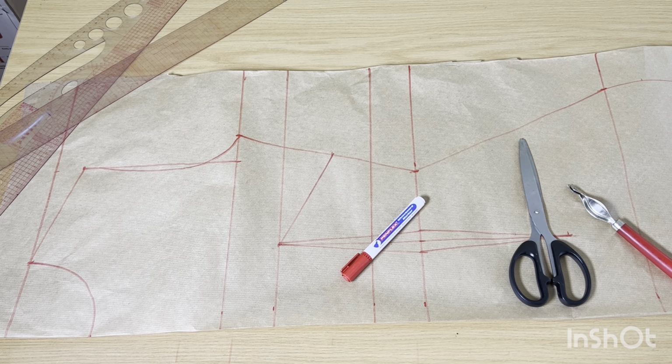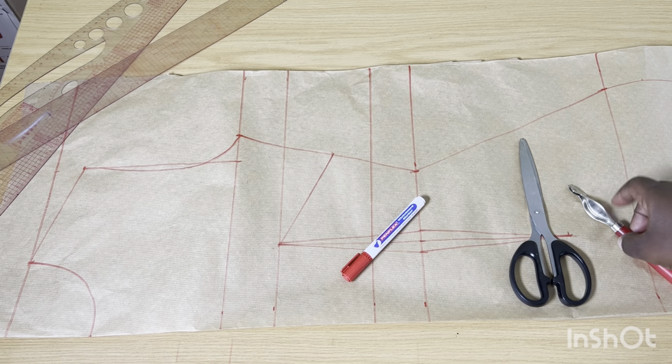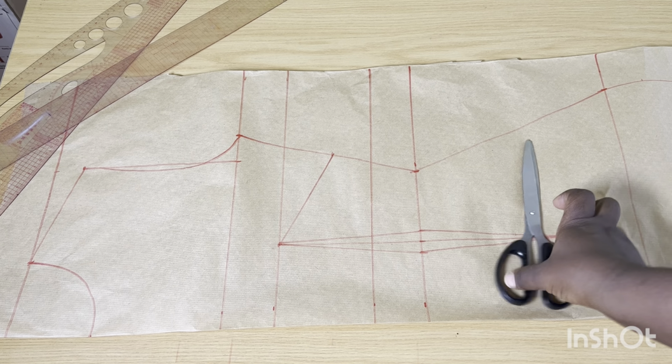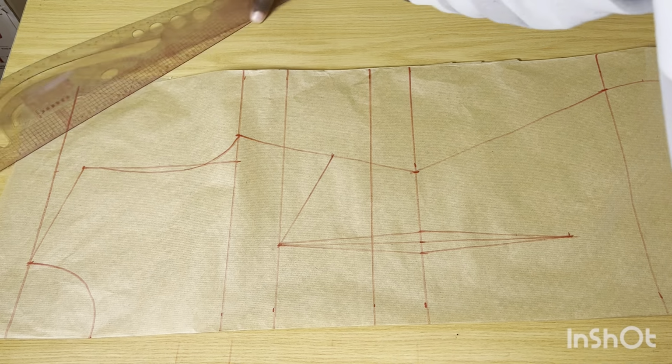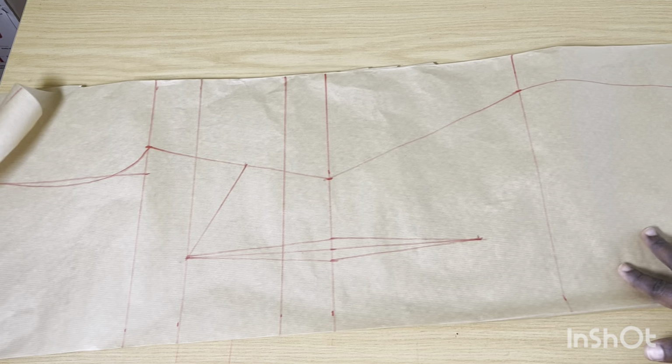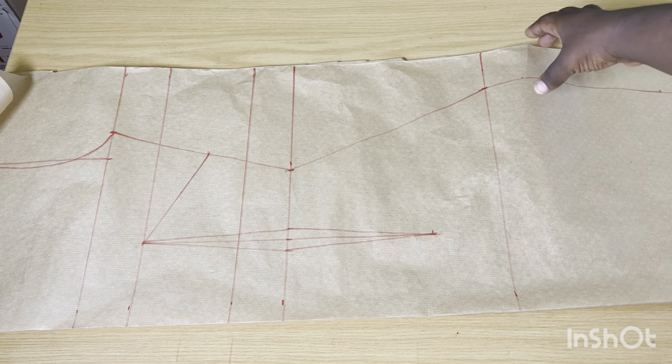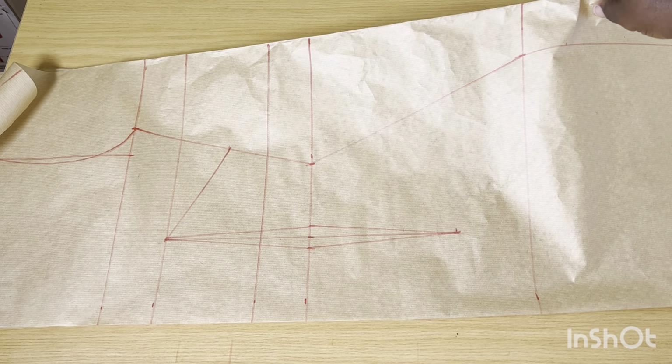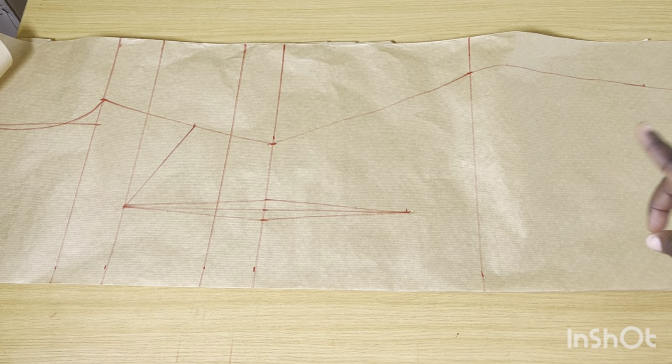Today we'll be working on dart manipulation. As you can see right here, I'm done drafting my basic bodies. We are actually working on a gown, so this is our basic bodies, and what I did was I folded my pattern into two, and I'll be telling you why I did that.